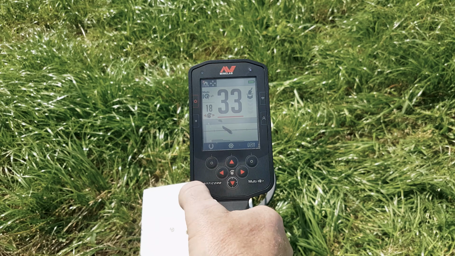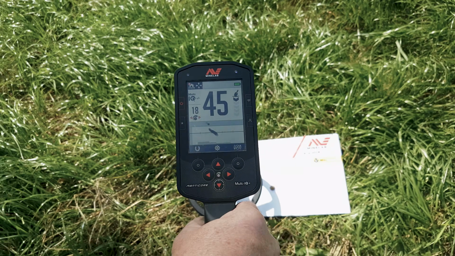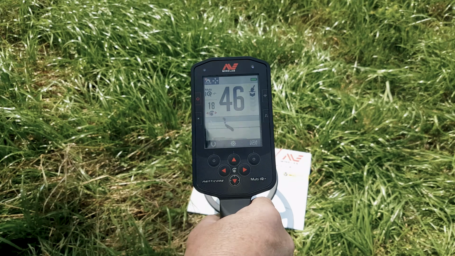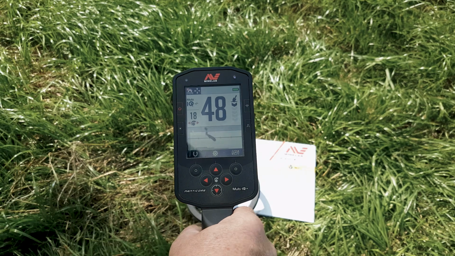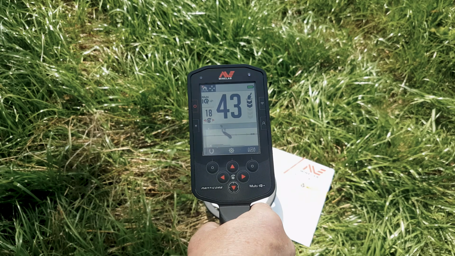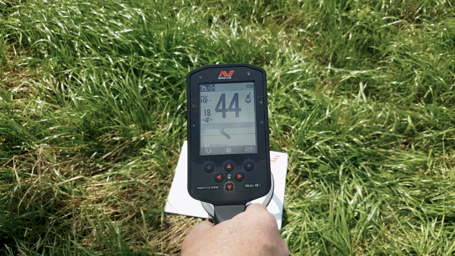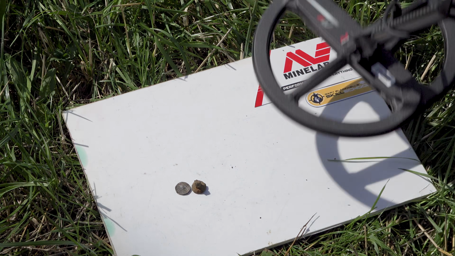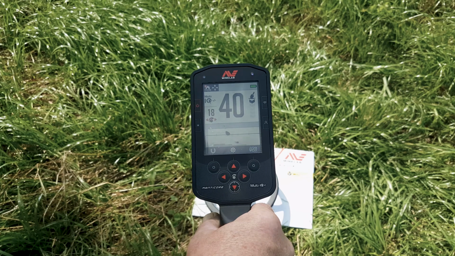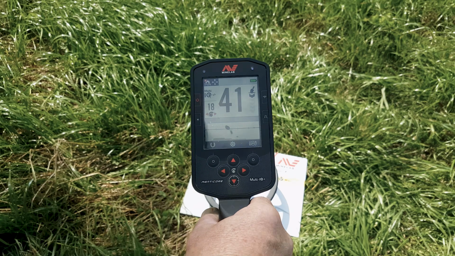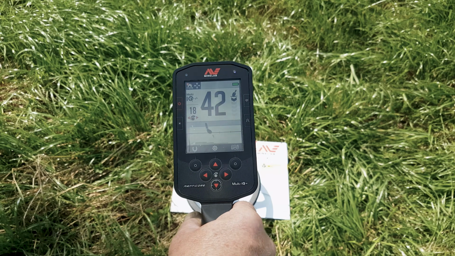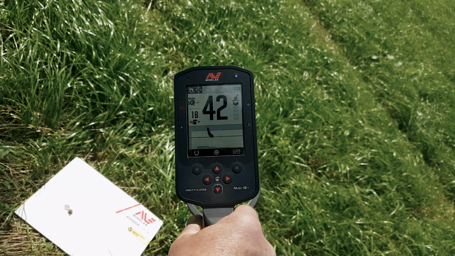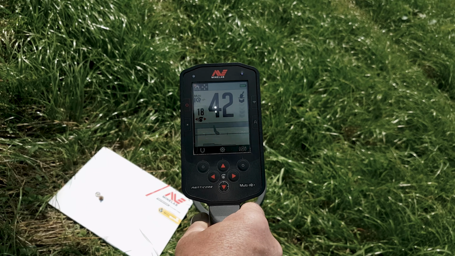What if we hit discrim? So we've taken the iron tone out of the equation. Push our luck a little bit more. Well, what can't speak can't lie. I think that's pretty impressive.